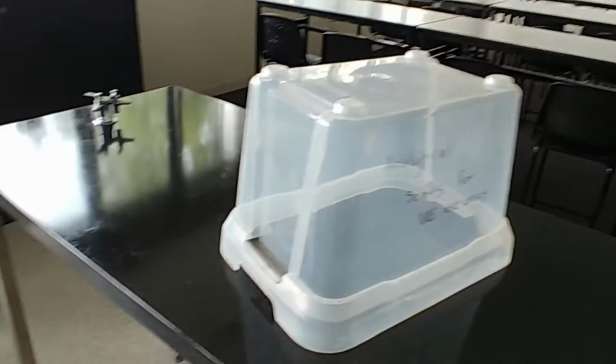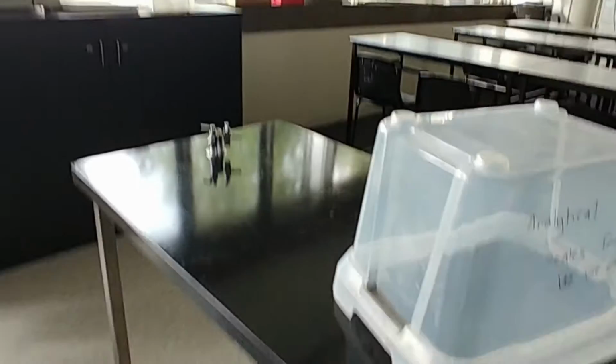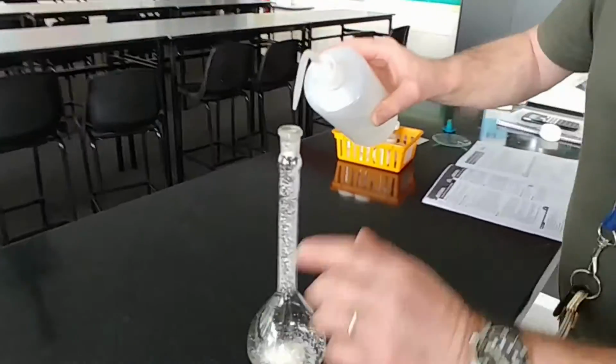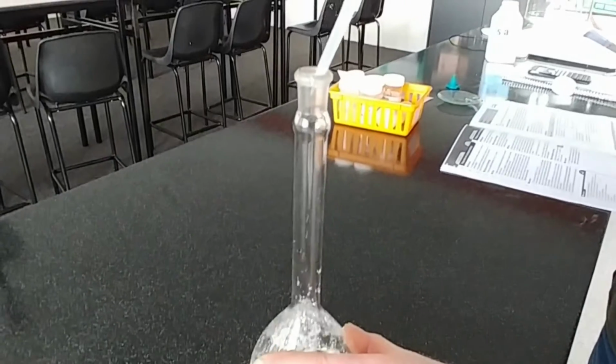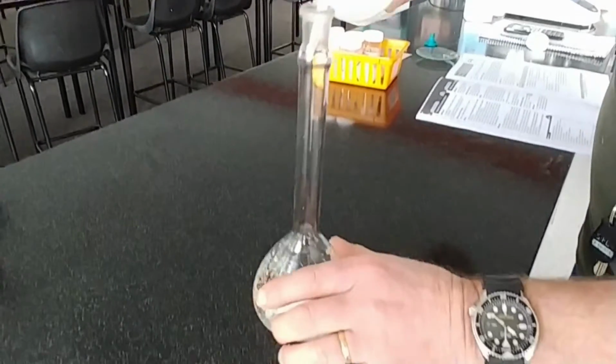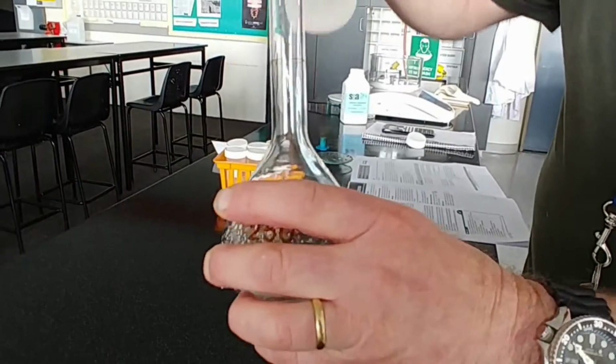So we've got them here really well. Now, if you look up here, we can see that there's traces on the side there. We need to wash all those down. The watch glass has already been done. And that's all of our chemical in the volumetric flask.